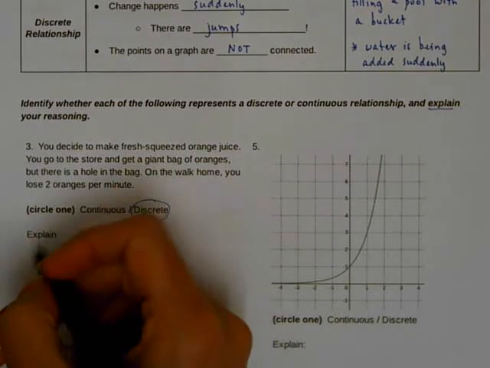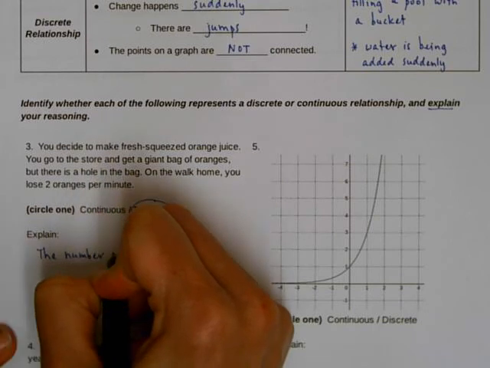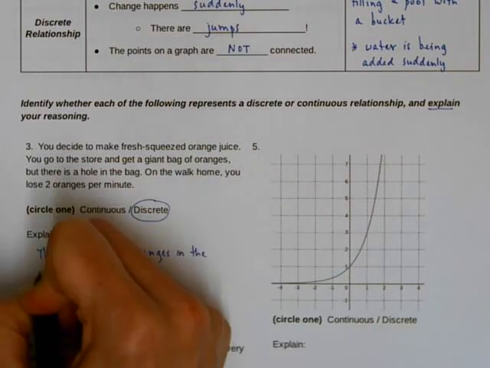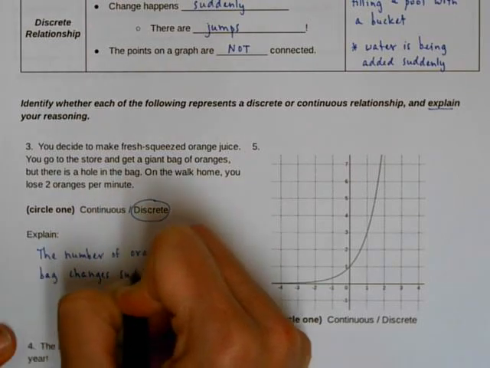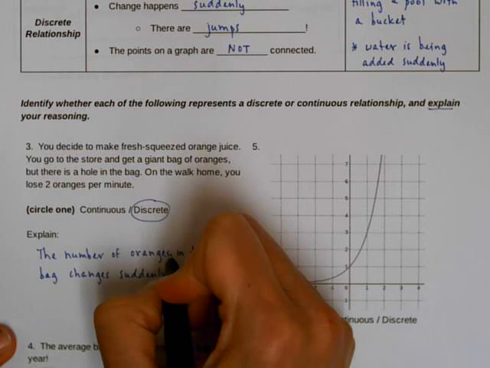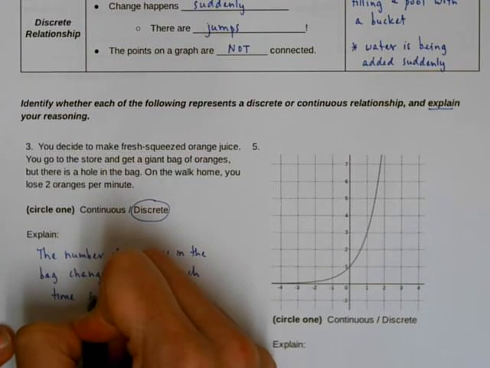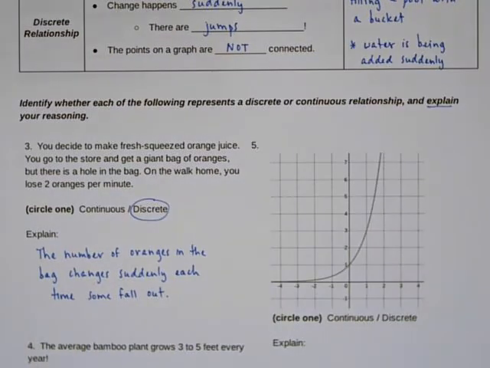And again, to explain it, we would say the number of oranges in the bag changes suddenly each time some fall out. For example, maybe I left the store with 10 oranges. When I check the next minute, all of a sudden, I'm only going to have 8 oranges in the bag. So it's going to be that sudden change that we're looking at.